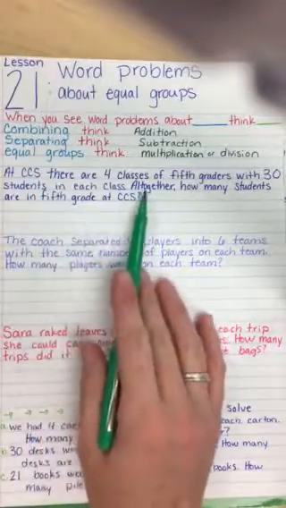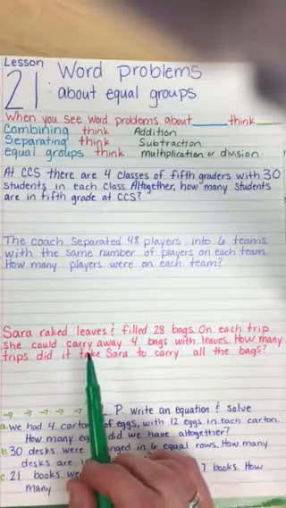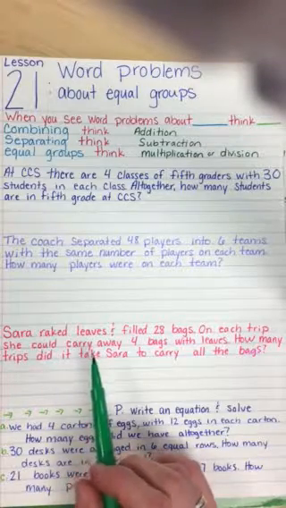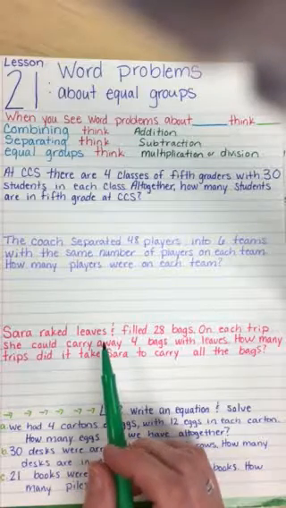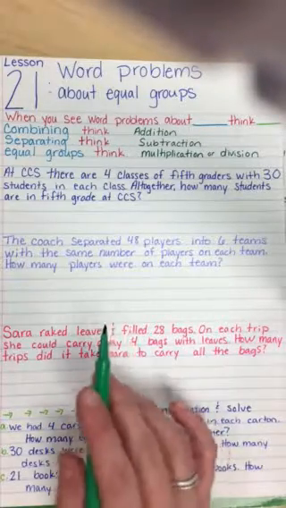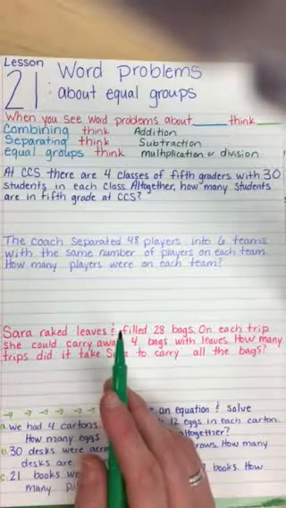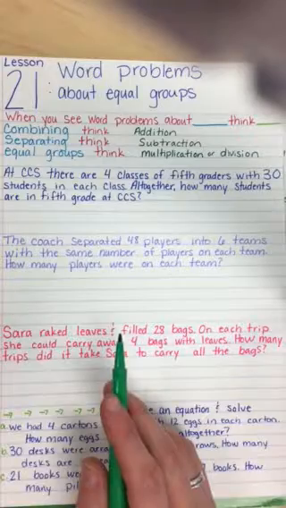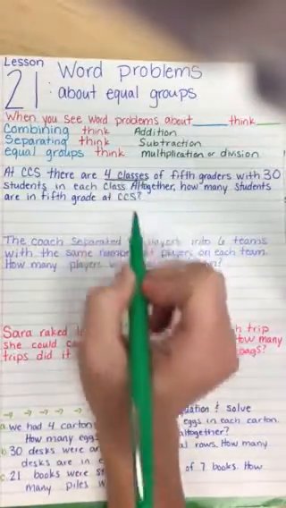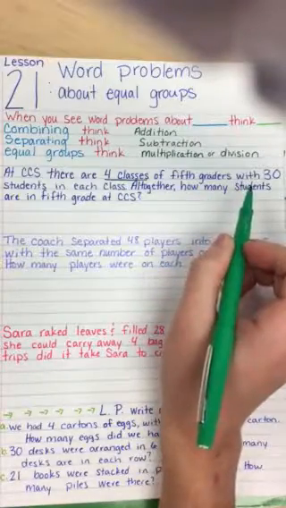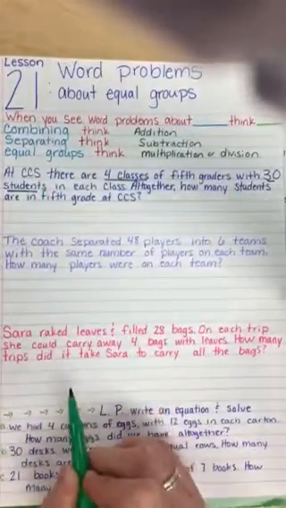At CCS, there were 4 classes of 5th graders with 30 students in each class. Altogether, how many students are in the 5th grade at CCS? This is the first kind of word problem that we're going to be doing. This problem is about equal groups. We're given the number of groups, which are 4 classes, and we're given the number in each group, which is 30 students in each class.